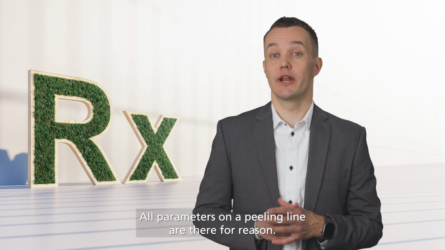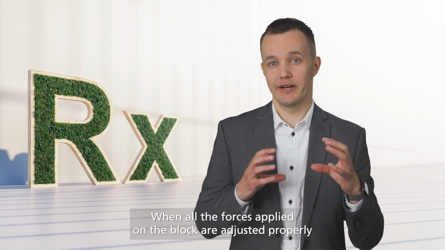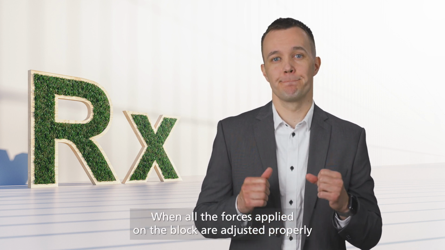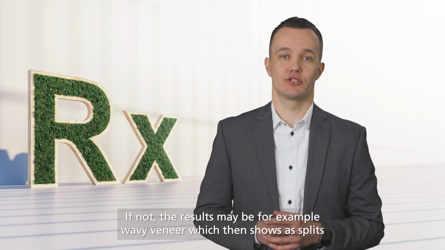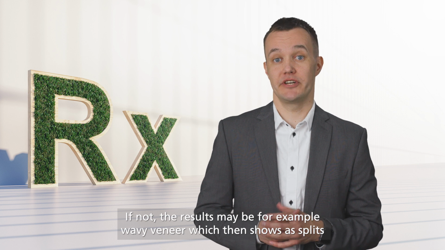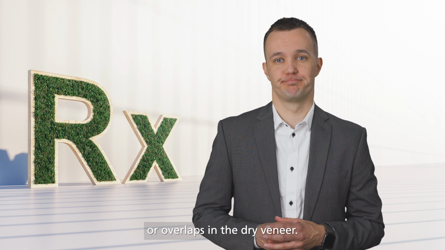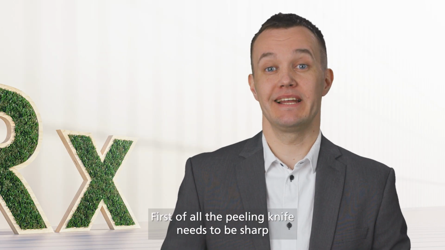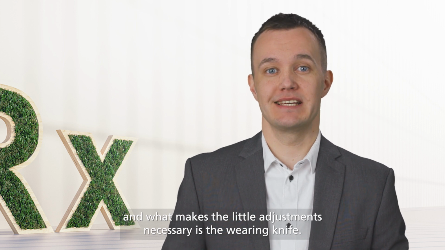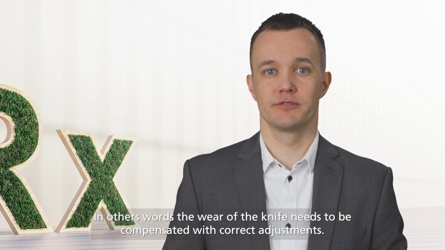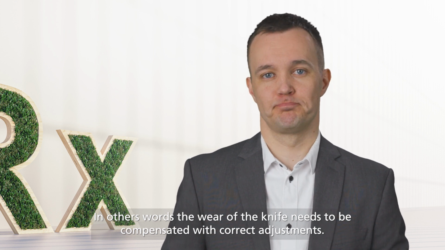All parameters on a peeling line are there for a reason. When all the forces applied on the block are adjusted properly, we get the best possible veneer quality. If not, the result may be, for example, a wavy veneer, which then shows as splits or overlaps in the dry veneer. First of all, the peeling knife needs to be sharp, and what makes the little adjustment necessary is the wearing knife. In other words, the wear of the knife needs to be compensated with correct adjustments.